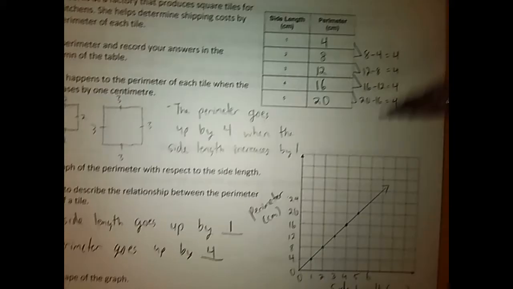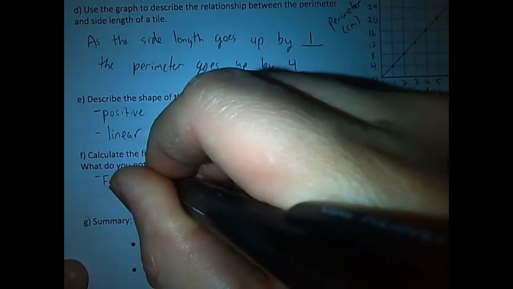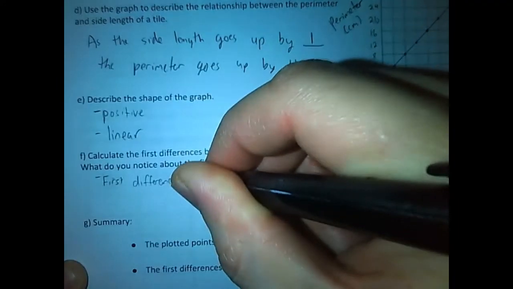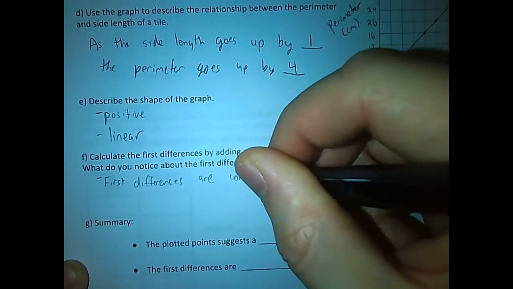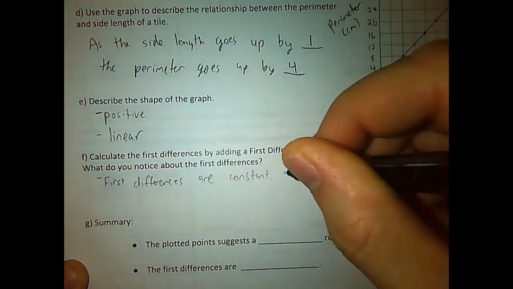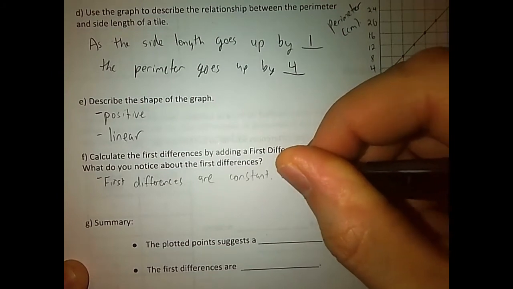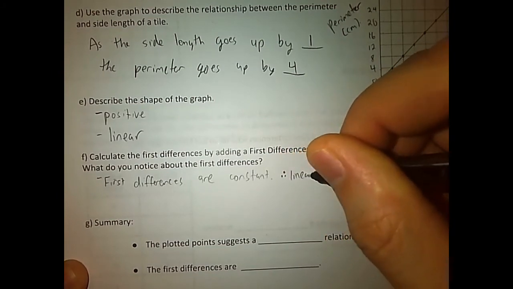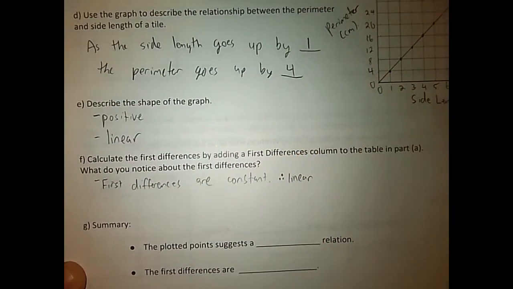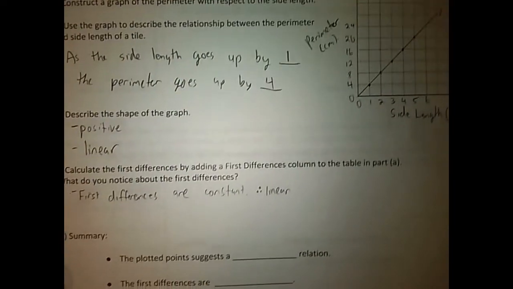They are constant. So we can say that first differences are constant. So we know it's going to be linear, and therefore linear. We can confirm it's linear because we also graphed this and it made a straight line as well.